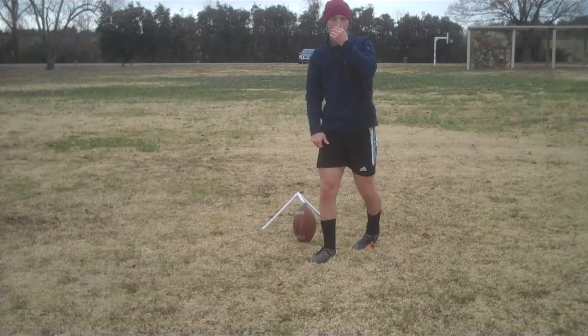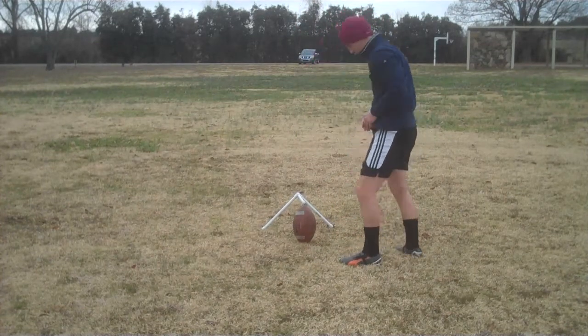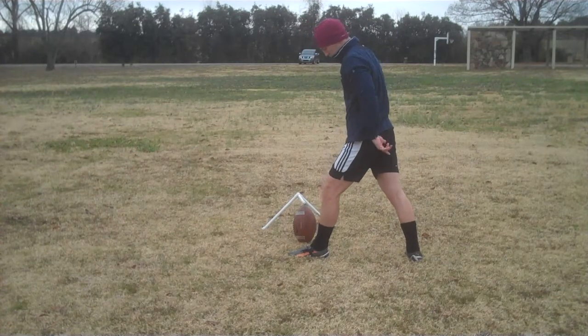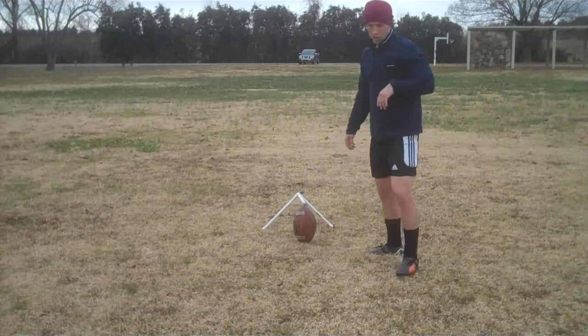All right, so now we're talking about depth, okay? Remember, depending on the tee that you're kicking off of, I'm kicking off the ground, so I'm pretty deep, okay? I'm about the top of my arch right there. That's where I'm supposed to be, all right?